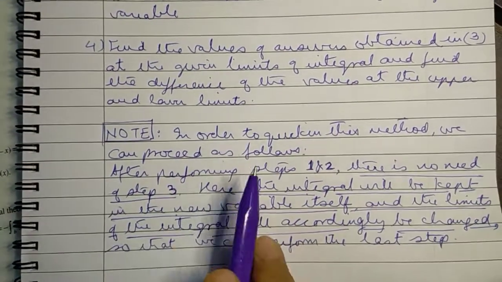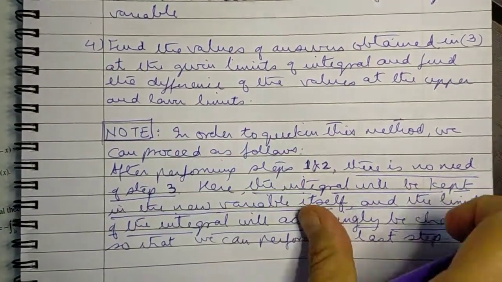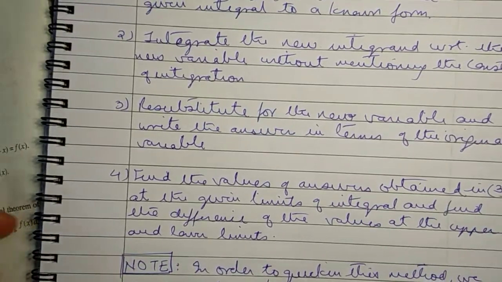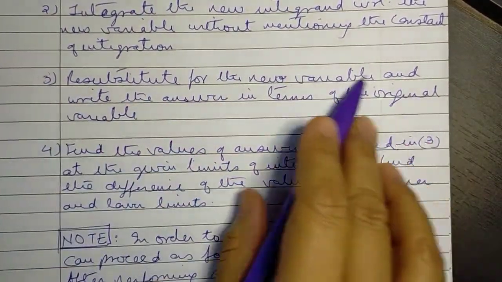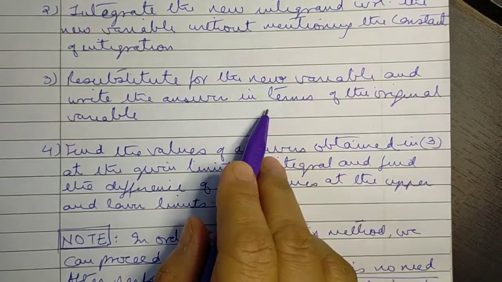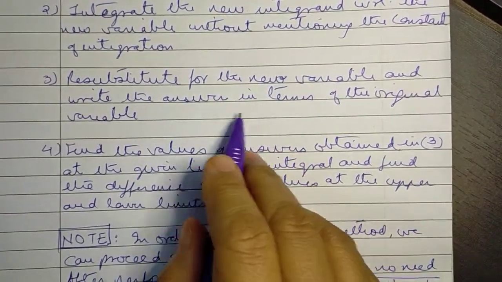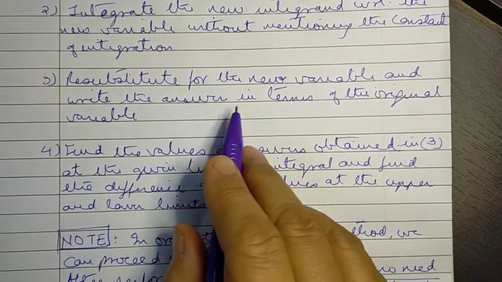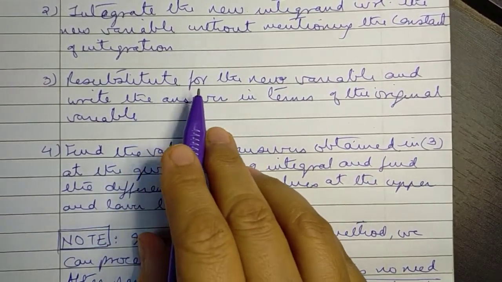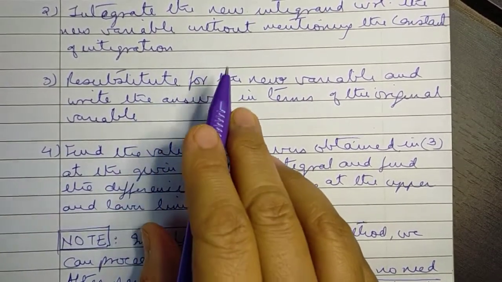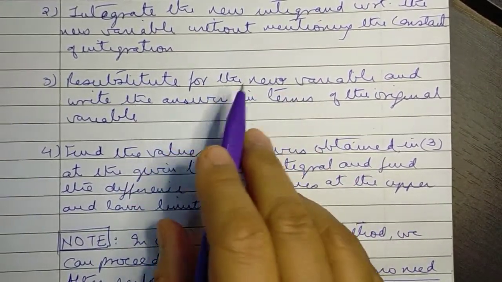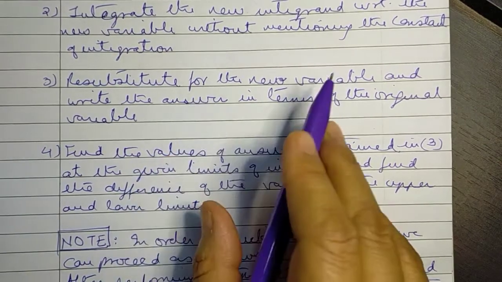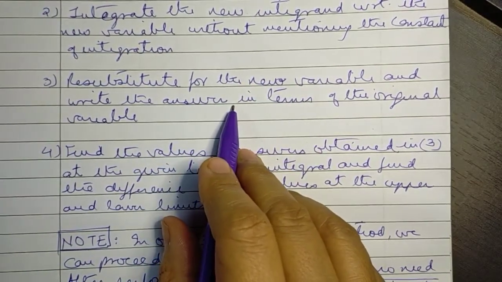However, while doing the definite integral, we can reduce the calculations to a great deal by ignoring step 3. Now what is step 3? That we resubstitute after solving the integral. After solving the integral, we have to resubstitute the variable in terms of the original variable.